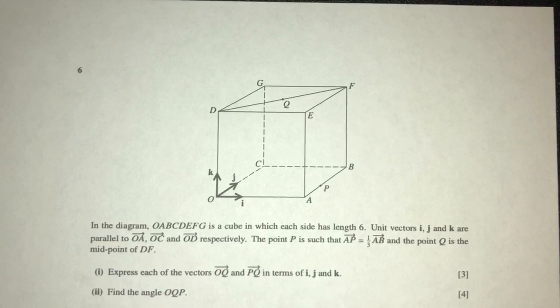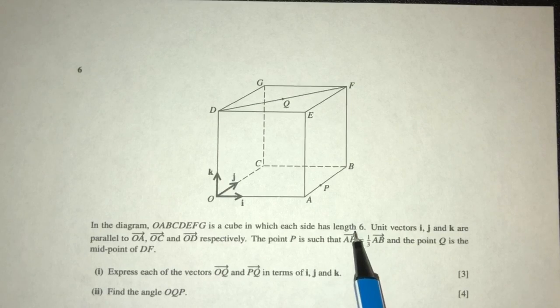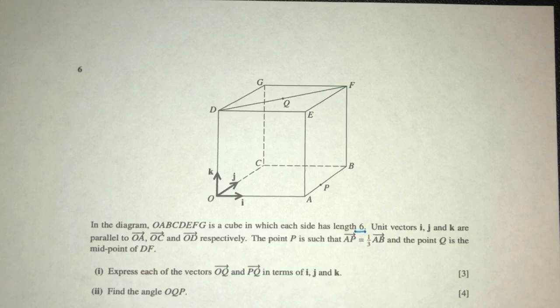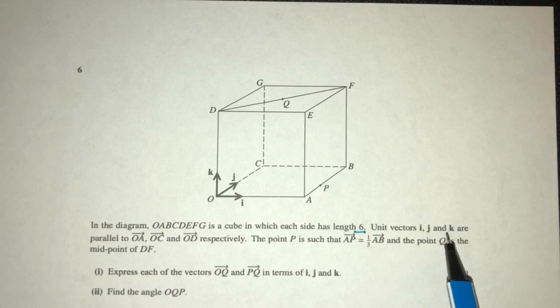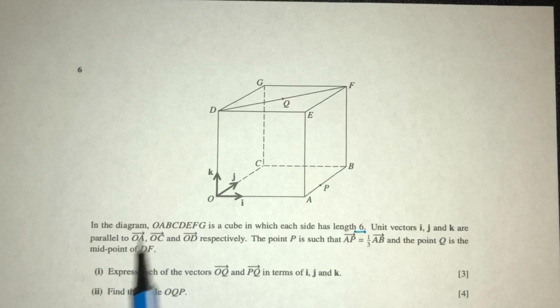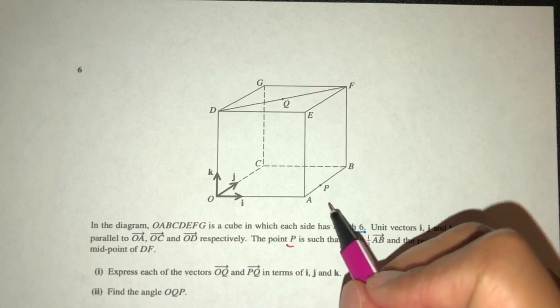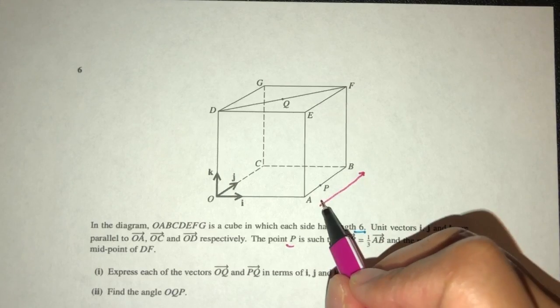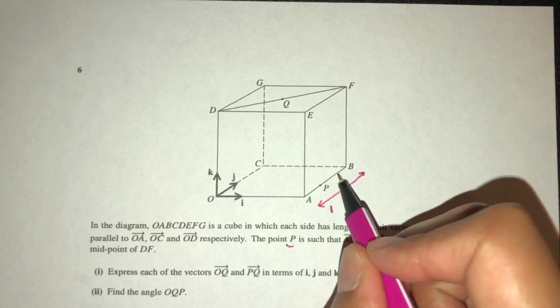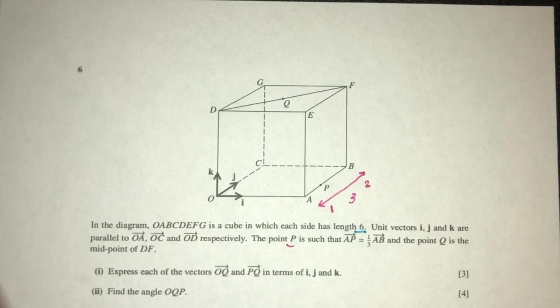So here we have a cube. As you can see, OABCDEFG is a cube in which the side is 6. 6, 6, 6. Everywhere is equal. Now the unit vectors i, j, and k are in the same direction as OA, OD, and OC, as shown in the diagram, obviously. Now the point P is such that the ratio of AP and this will be 1 to 3. For example, if the whole thing was 3, this is 1, this means this is 2. Hope that makes sense, right?